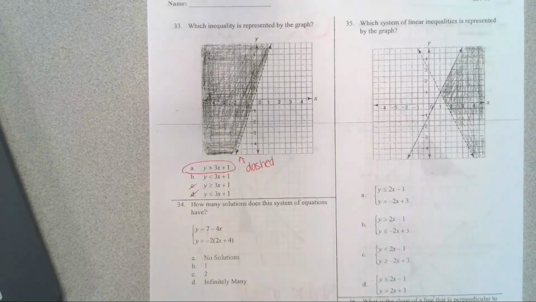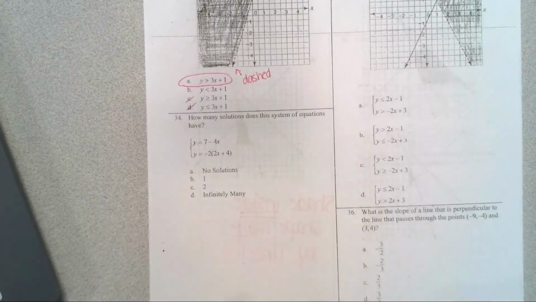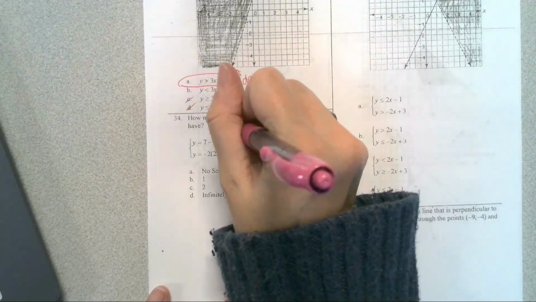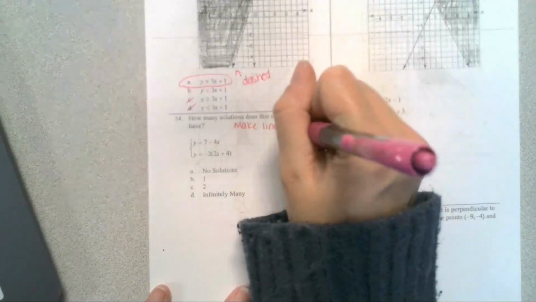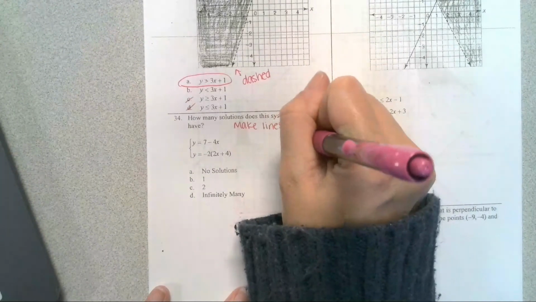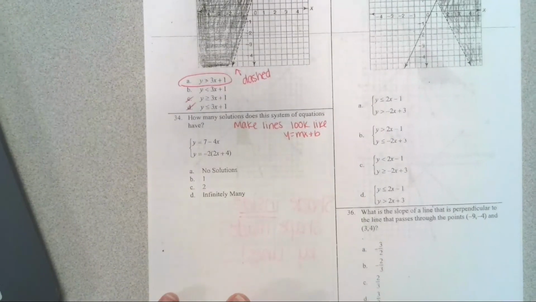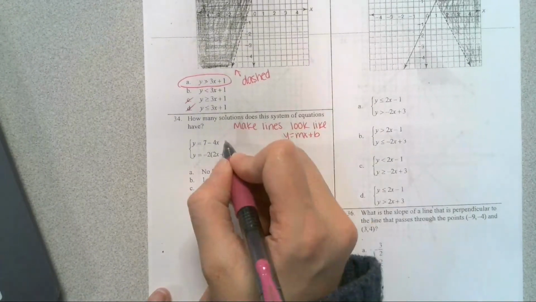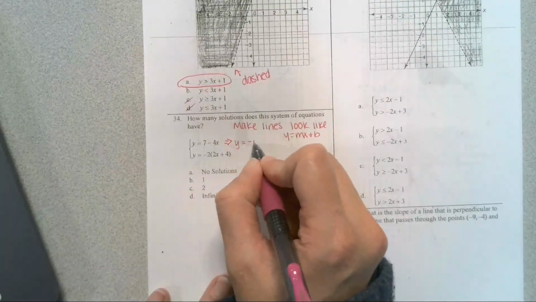Okay, 34. I want you to make both of these look like y equals mx plus b so that we can compare them. So for the first one, I want you to switch the order: y equals negative 4x plus 7.